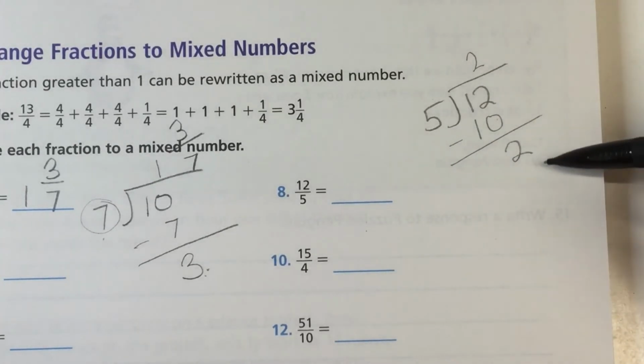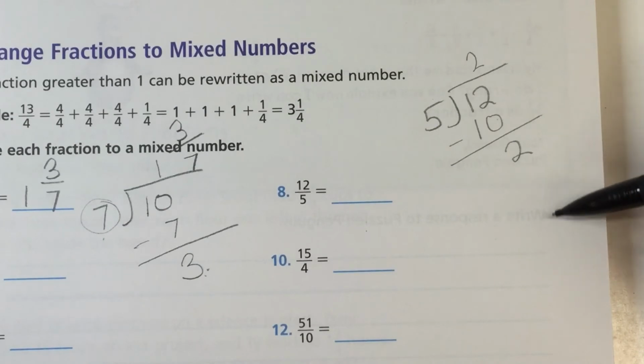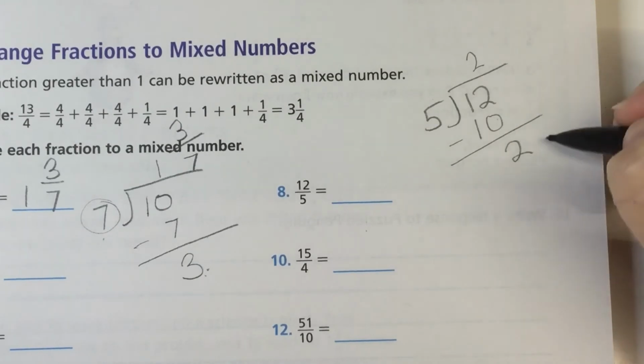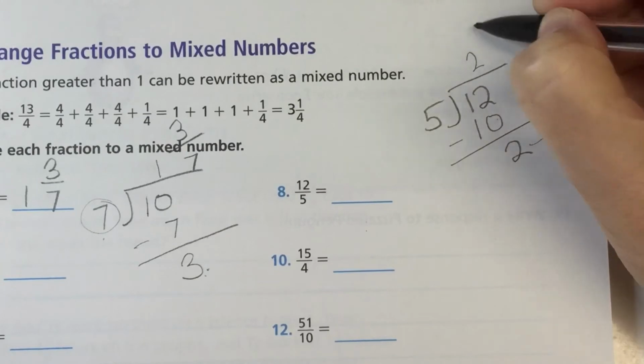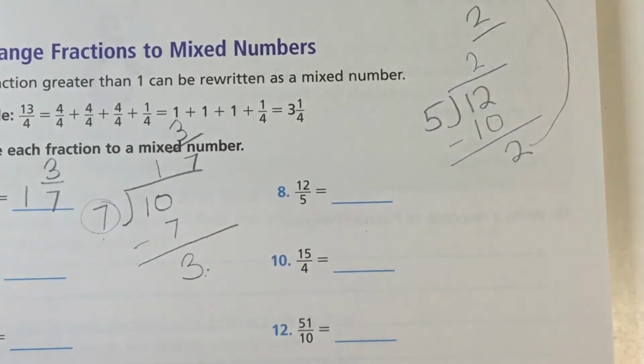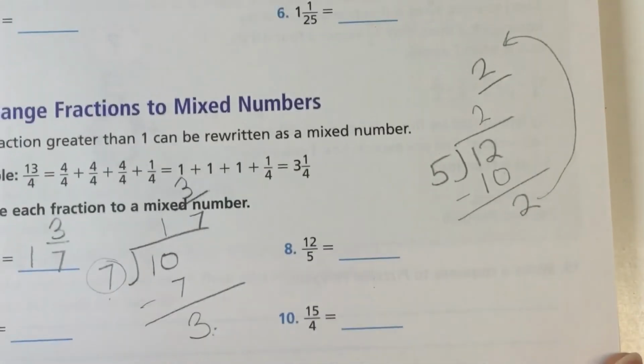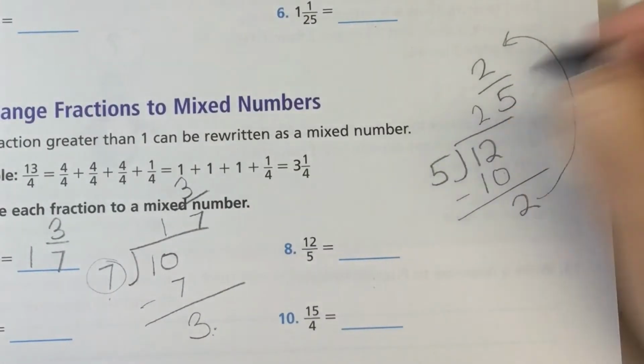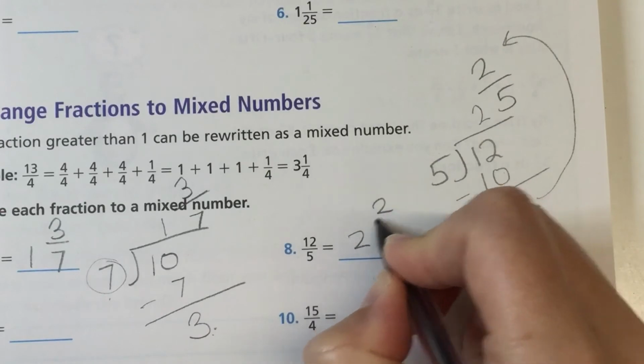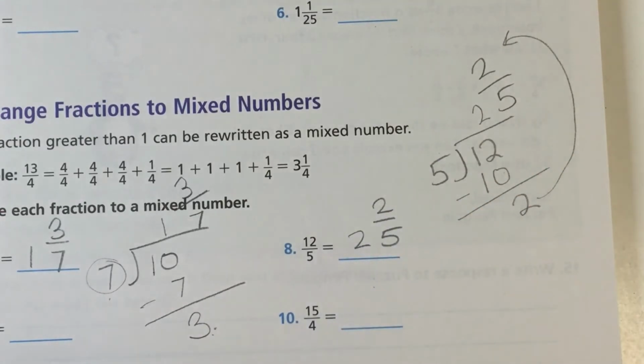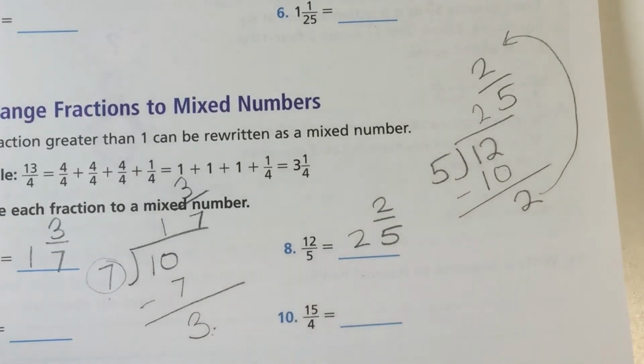There's what normally would be my remainder, but because we're making it into a fraction, the 2 comes up to become the numerator, the top number, and the denominator stays the same. So 2 and 2/5. Go ahead and do the rest of these on your own.